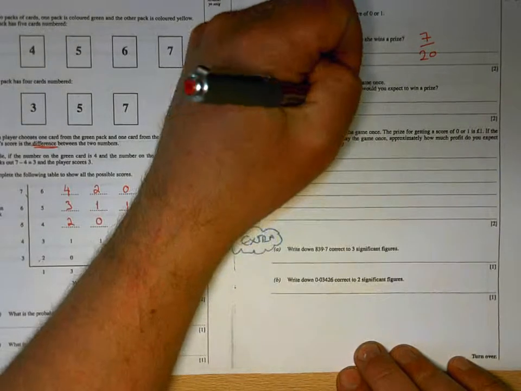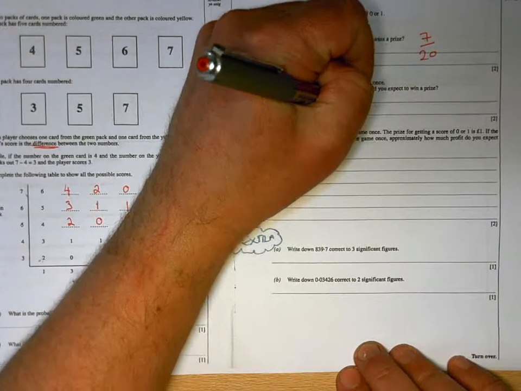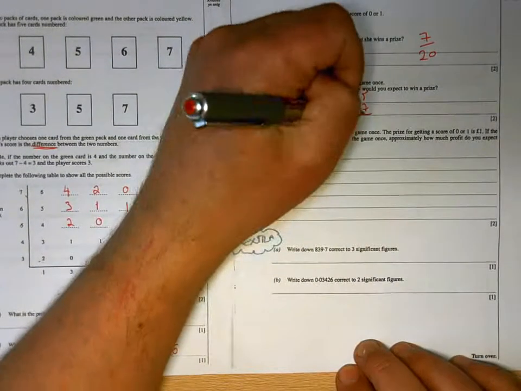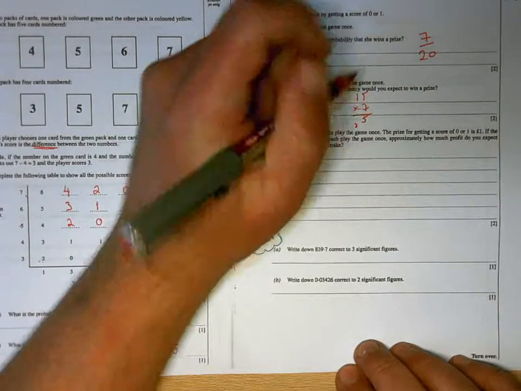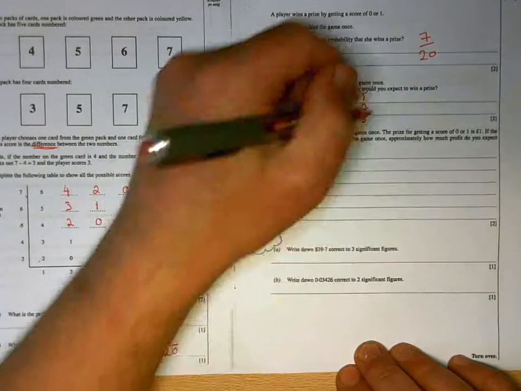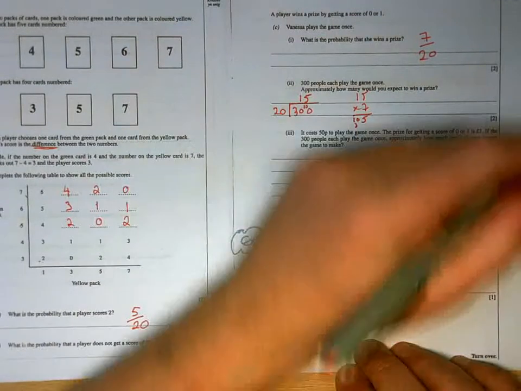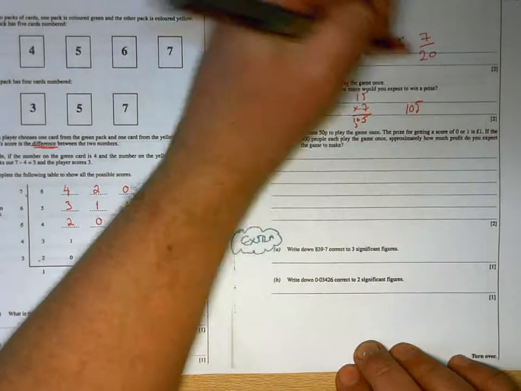So now you do 15 times 7. 7 5s are 35. 7 1s are 7, add 3, 105. So there'll be 105 winners.